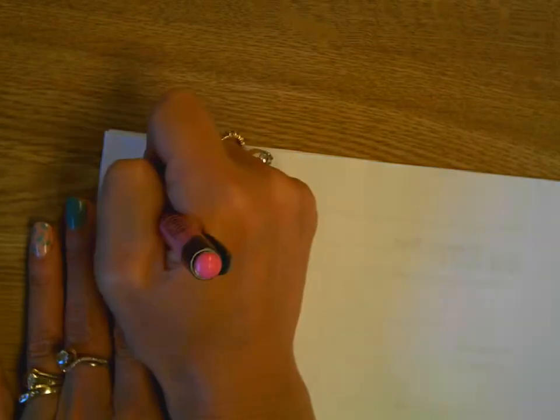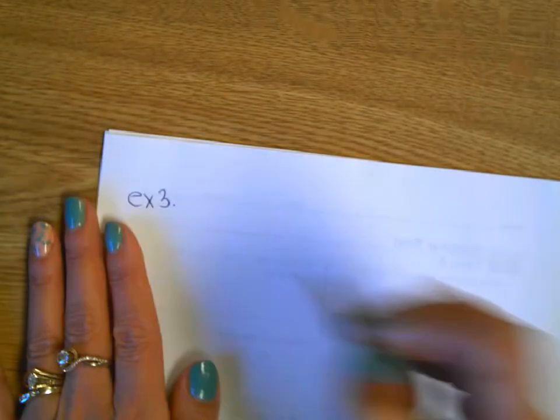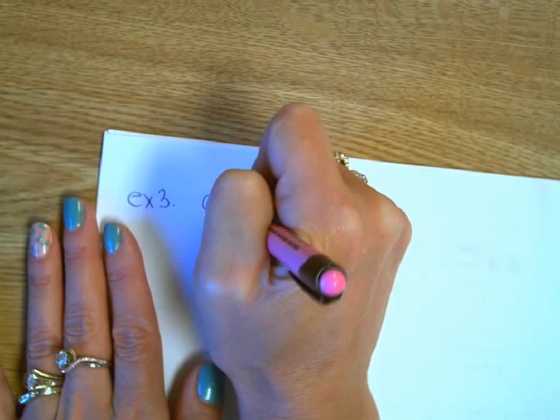Okay, last one. Where the claim does not have a 0 in it. Okay, claim.